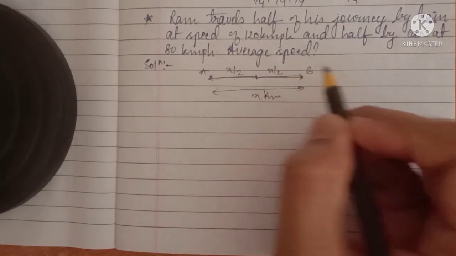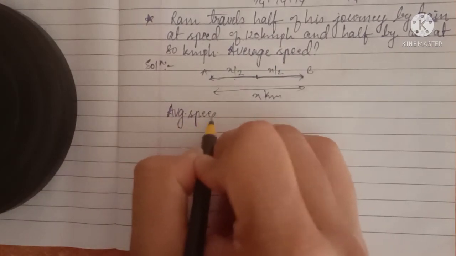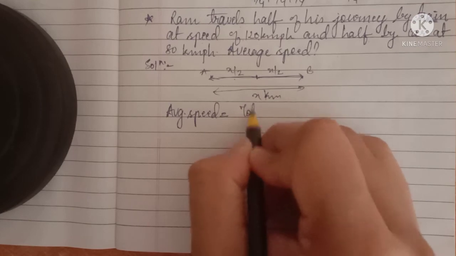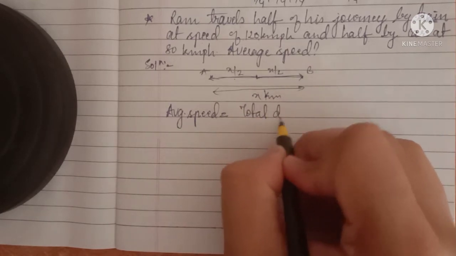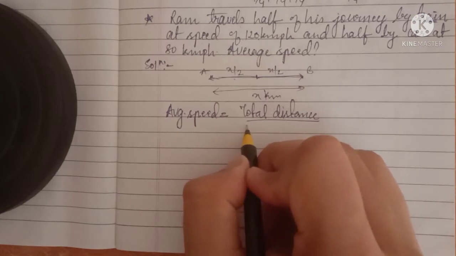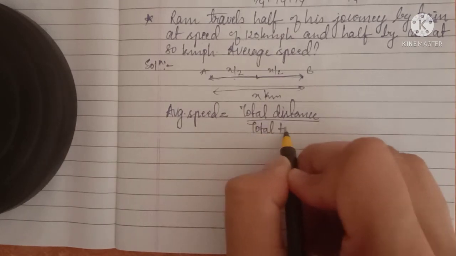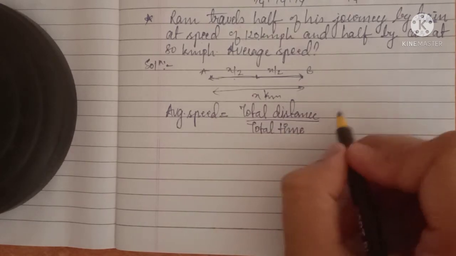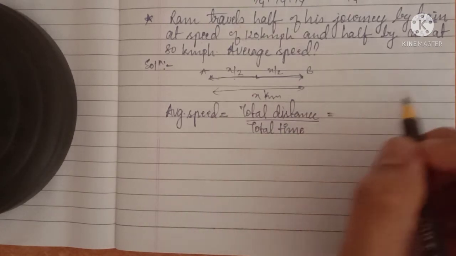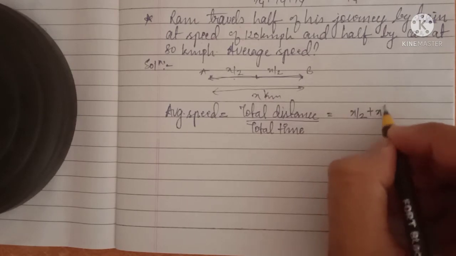Next, what we basically require is the average speed. Same formula: average speed is total distance upon time, the total time taken by both car and train. Clear. So total distance is x by 2 plus x by 2.